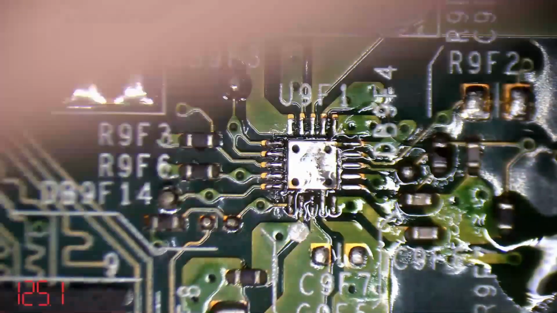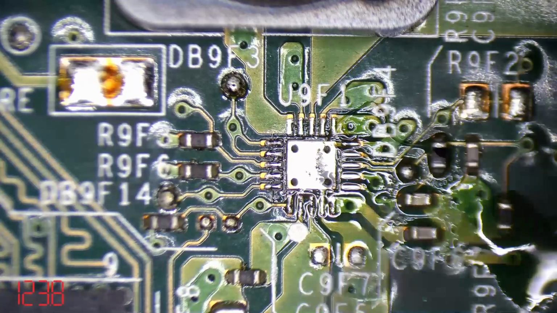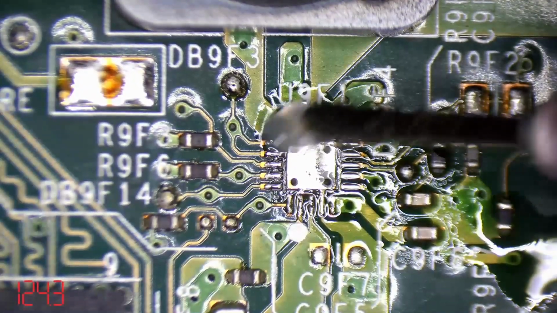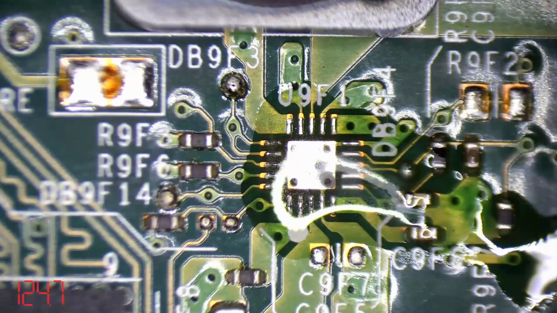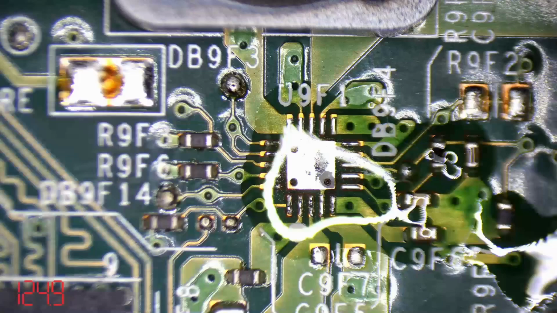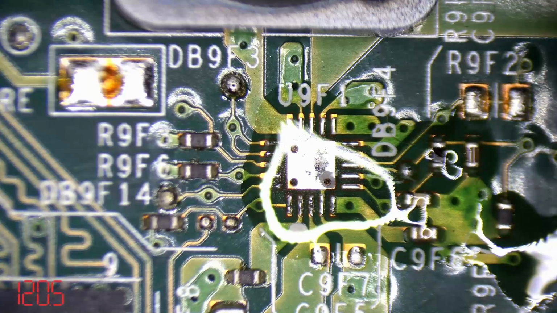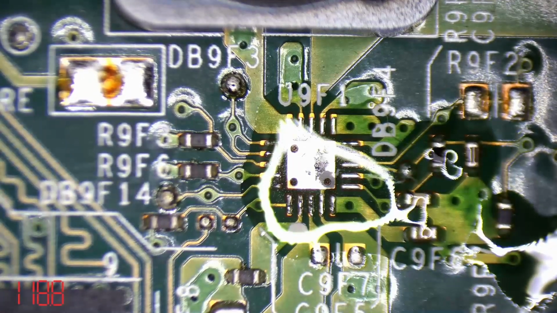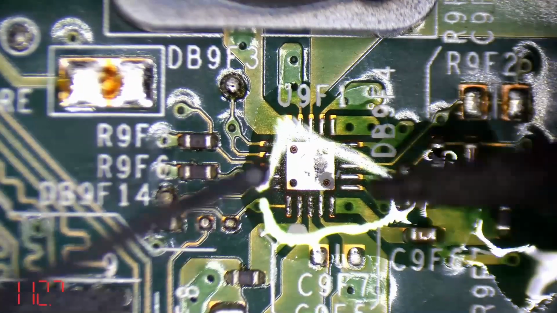Let me refresh the solder on this one with a bit of leaded. Might be a little bit better. Might make my life a little bit easier.